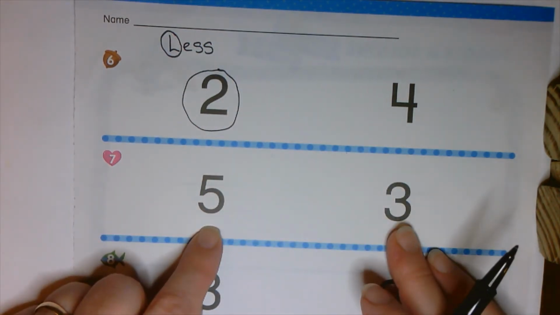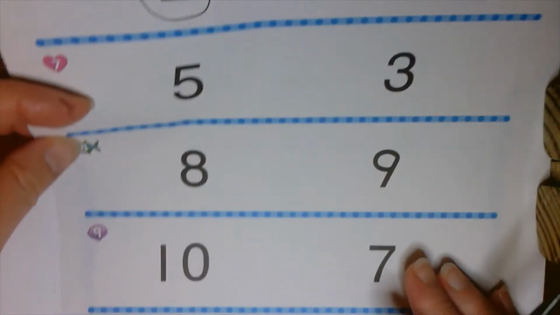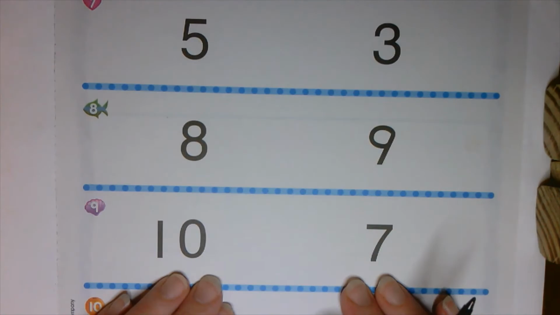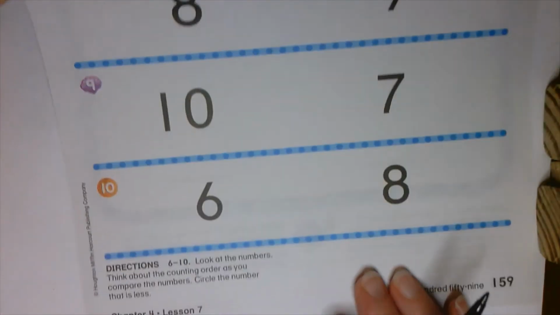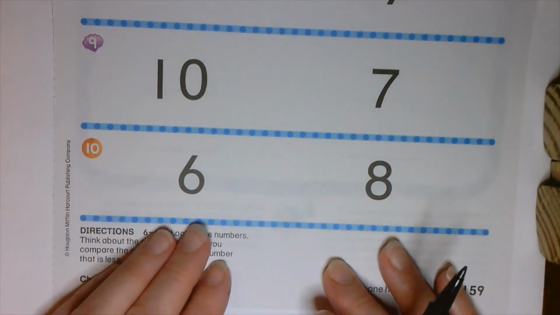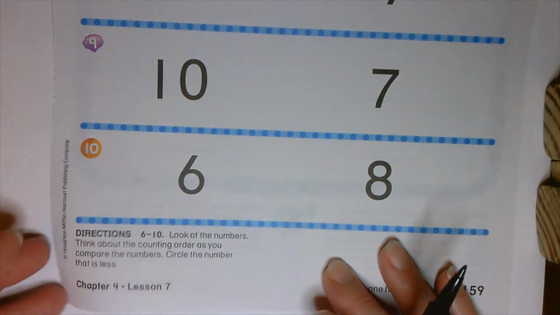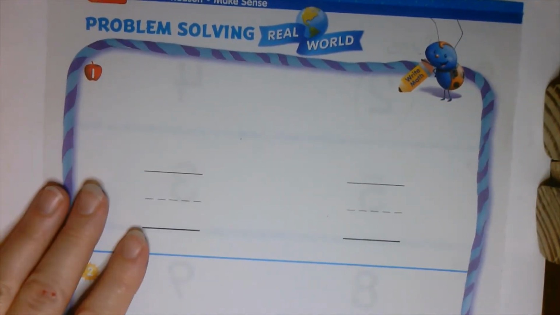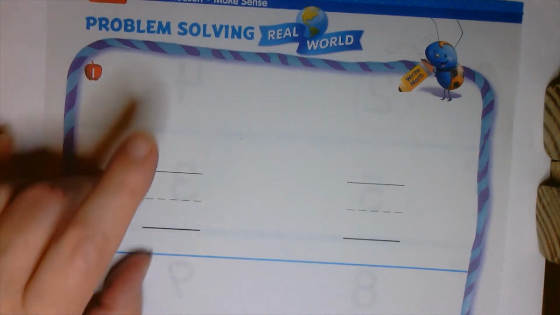5 and 3, which one is less? Go ahead and circle it. 8 and 9, circle the one that is less. 10 and 7, circle the one that is less. And 6 and 8, circle the one that is less. We've done stuff like this in the classroom before, haven't we? All right, last page.